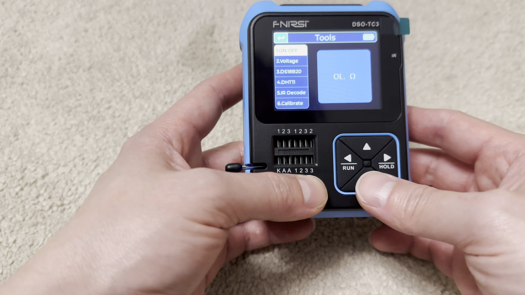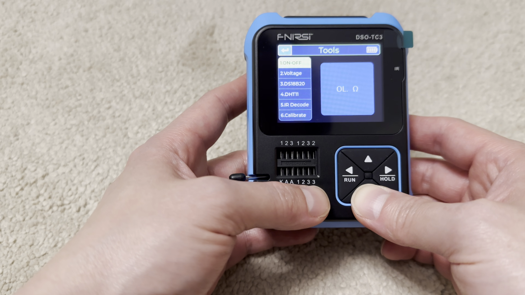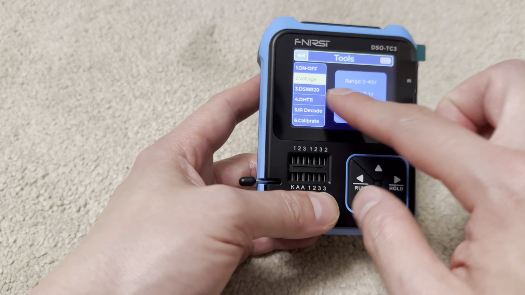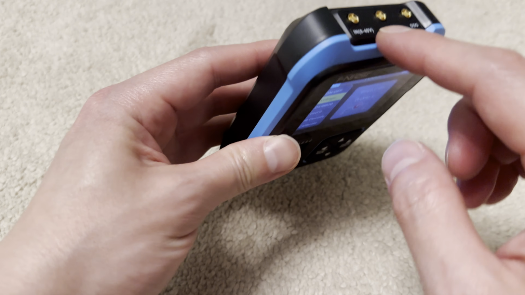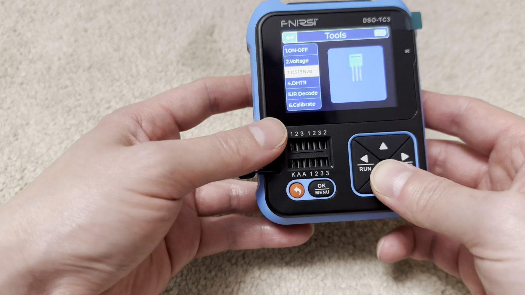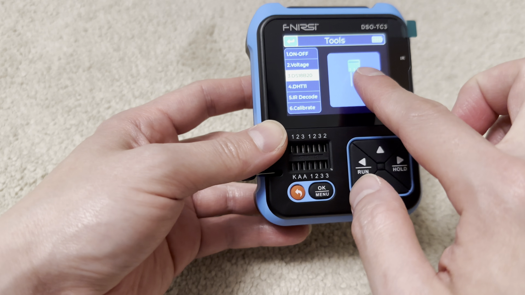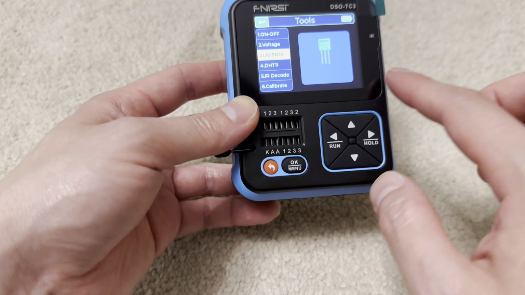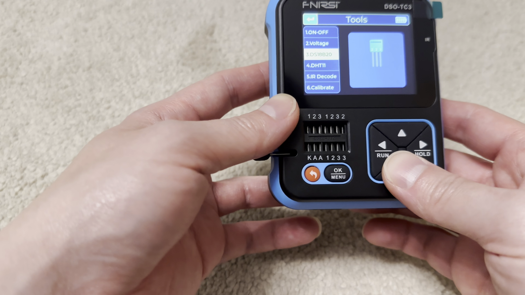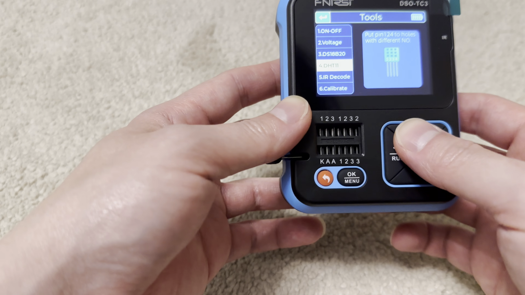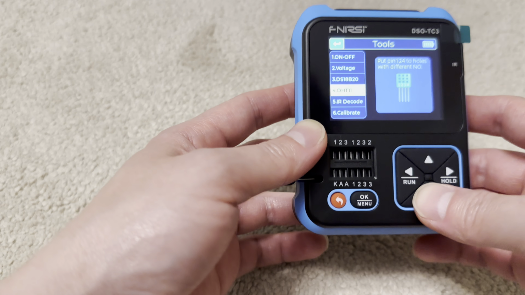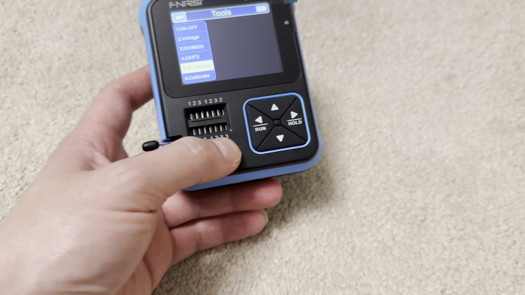Now if I go to tools, we can see here we've got a voltmeter tool, which is to be used with the first coaxial input. We then have what I believe is the transistor identifier tool. Now, unfortunately, I haven't got any transistors with me today, so I can't really demonstrate that. So I'm not sure what functions 3 and 4 do, but let's not worry too much about that.